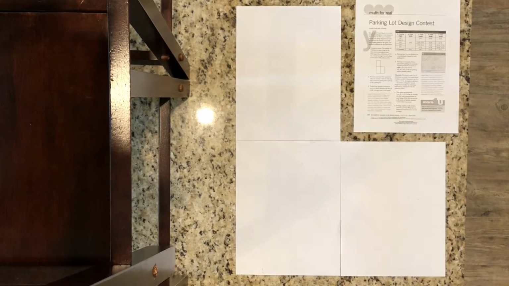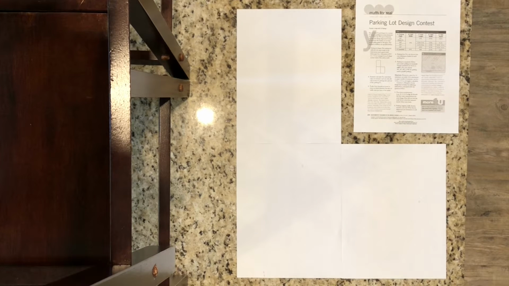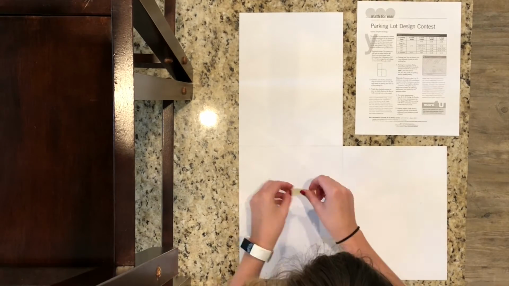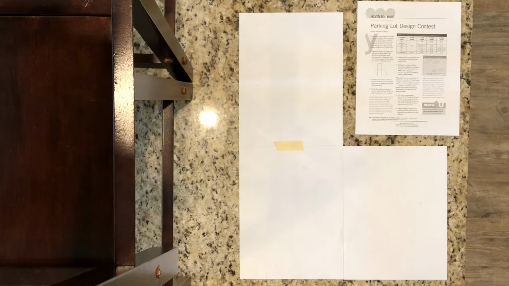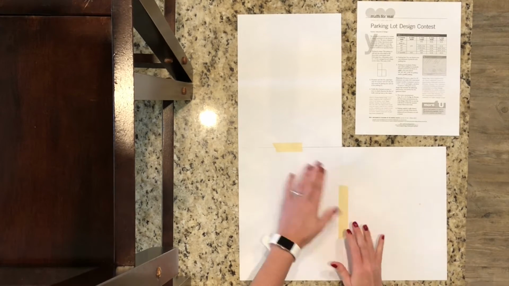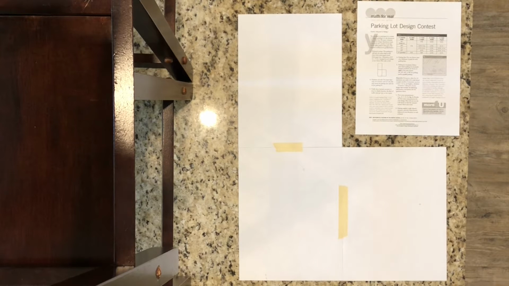Okay, so the initial information that we are given is that we have 3 pieces of standard paper, 8.5 inches by 11 inches, and we are taping them in this formation, an L shape. This diagram is given in the instructions, and we are given that the scale factor is 1 to 64. So 1 inch on our paper is going to be 64 inches in real life.